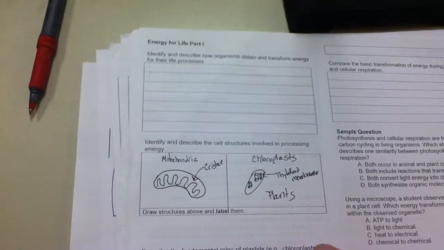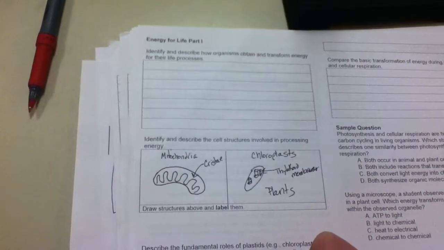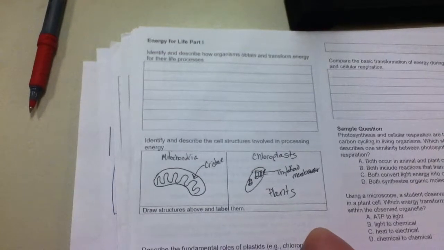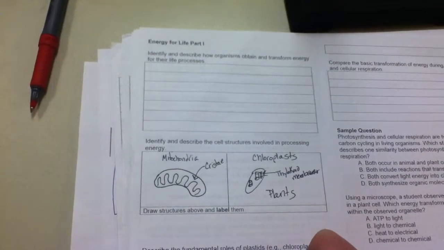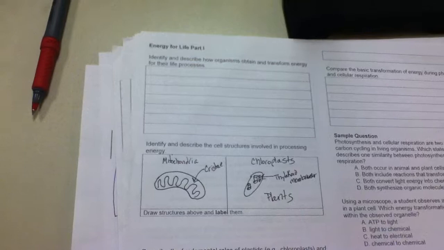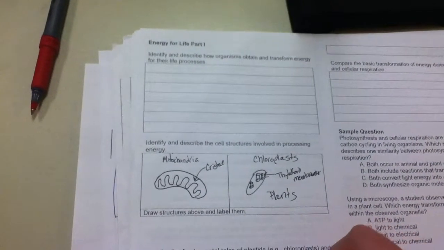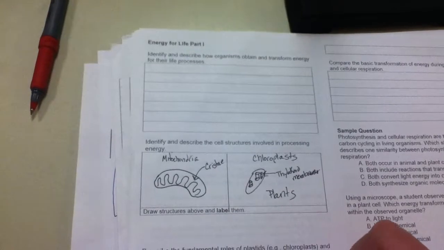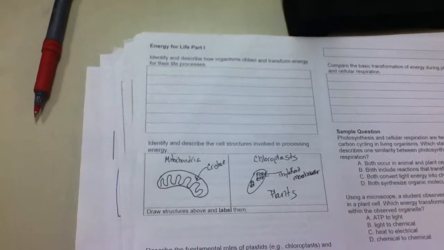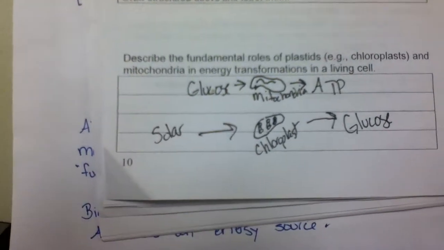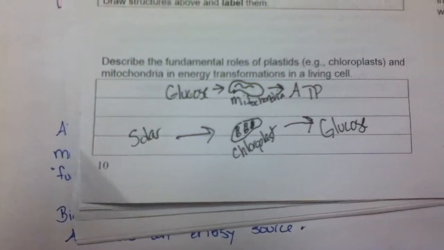That's a mitochondria. This is a chloroplast. Thylakoids, cristae. Okay. Solar energy is going into the chloroplast, and that's going to be making glucose. Okay, so those are your basic energy transformations that take place in those two membrane-bound organelles.